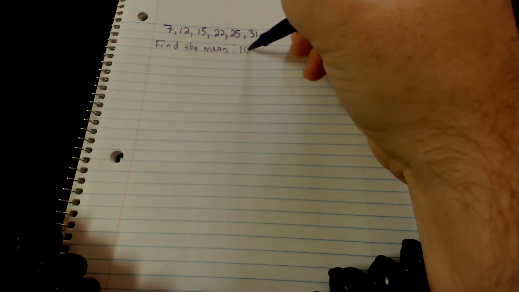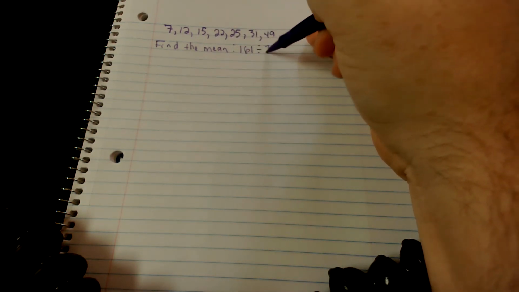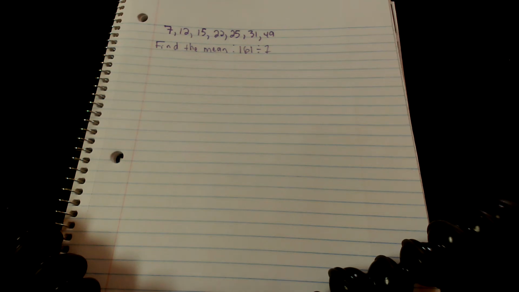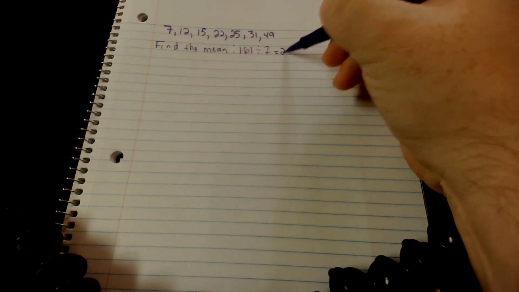So if I add these all up and divide by 7, 7 plus 12 plus 15 plus 22 plus 25 plus 31 plus 49 gives me 161, divided by 7. That gives me 23.